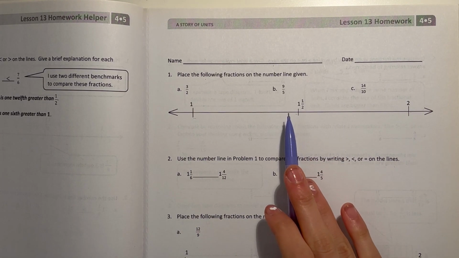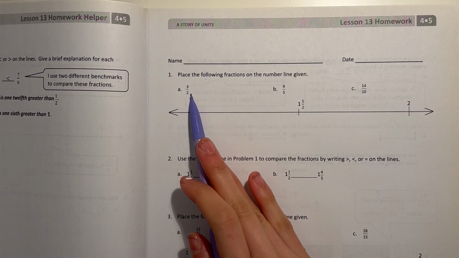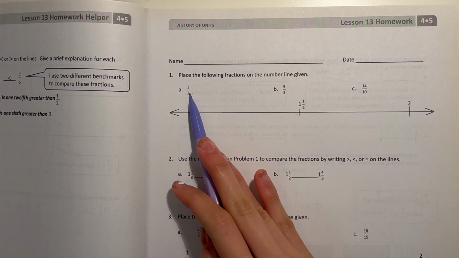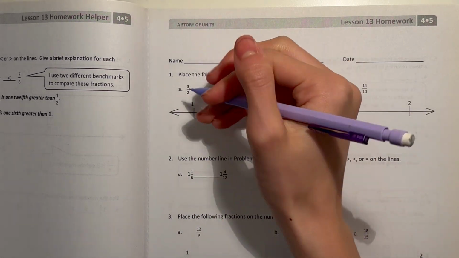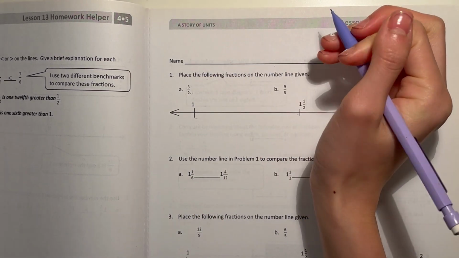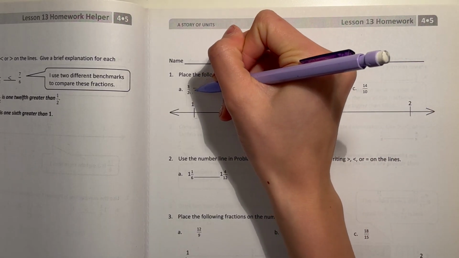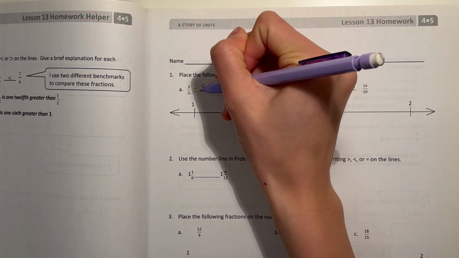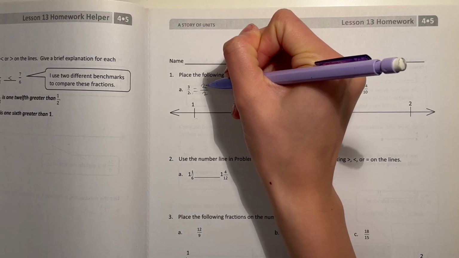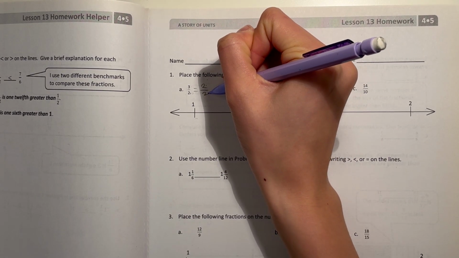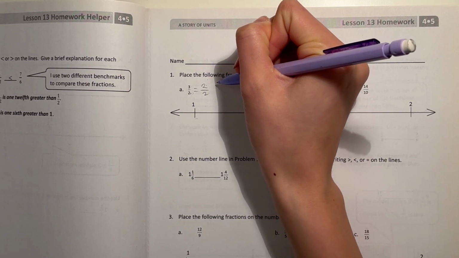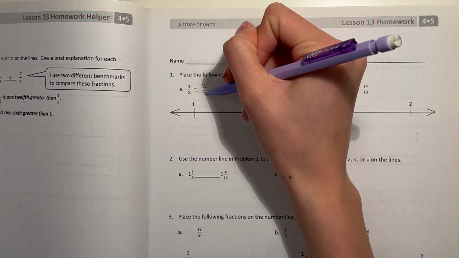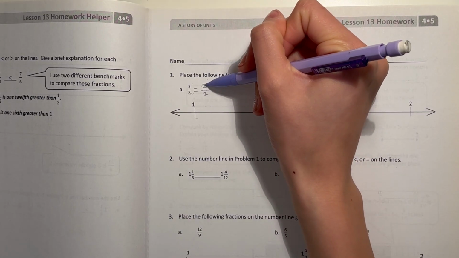So first A, we have 3 halves. So we notice that this is an improper fraction since the numerator is bigger than the denominator. So the first step we should do is simplify this. So the denominator is 2, which means 2 halves. When the numerator and the denominator are the same number, then the fraction is a whole. So 3 halves minus 2 halves is 1/2.